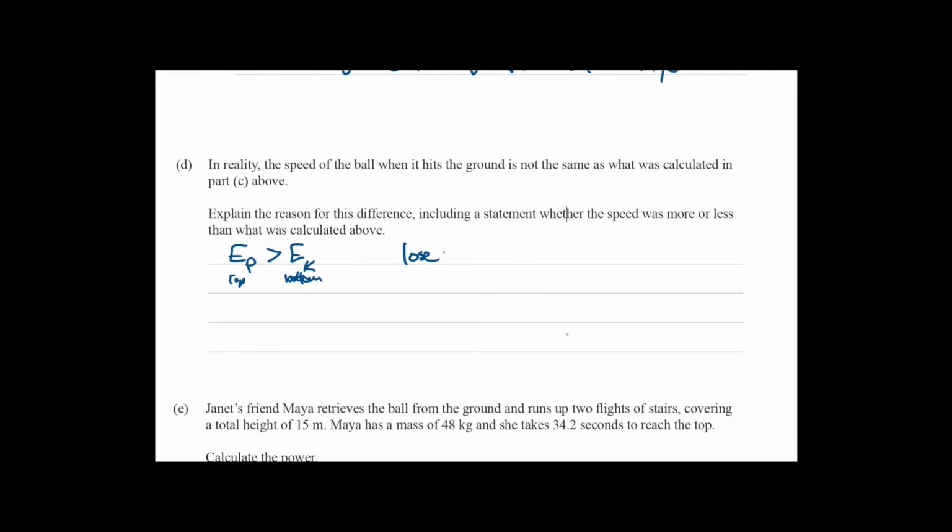And we lose a bit of energy. Well, we don't lose energy, we lose useful energy, because we can't create or destroy energy, in the form of heat, sound, etc. And we do that because there's a force acting, and that force really is friction or air drag.